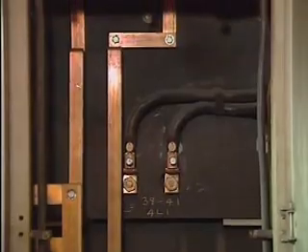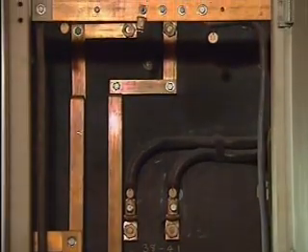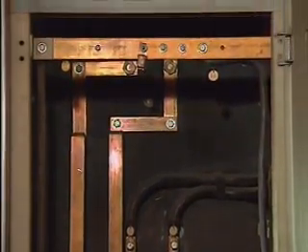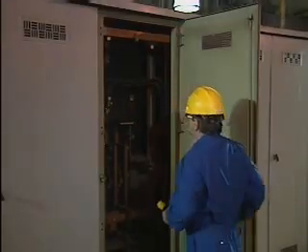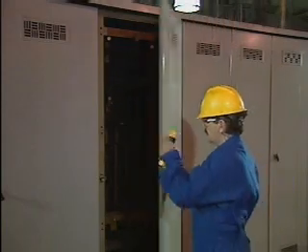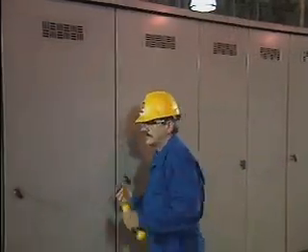Of course, just because a part is not normally energized does not mean that it cannot become energized. Being familiar with specific electrical components is an important part of working safely.